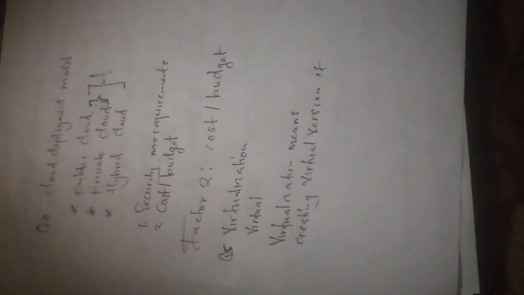So this is just a big machine handling a lot of tasks. Virtualization is the process of creating virtual versions of computing resources such as servers, storage, and operating systems so that one physical system can act like multiple systems.